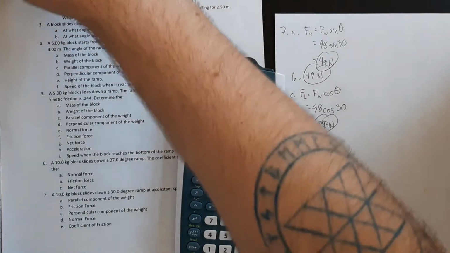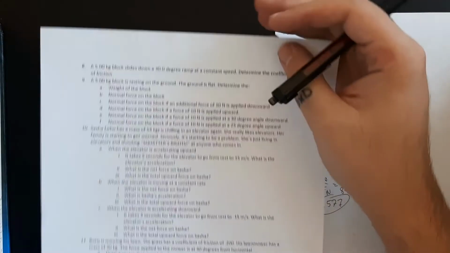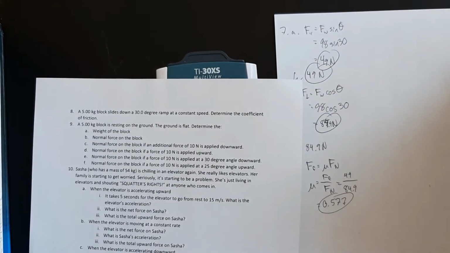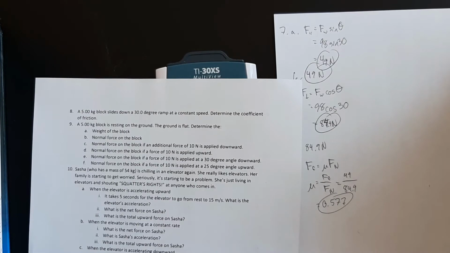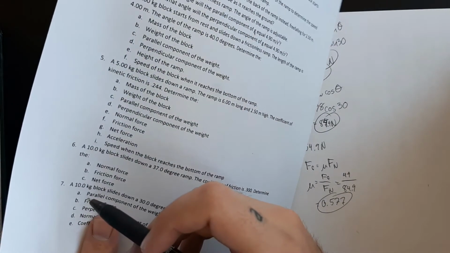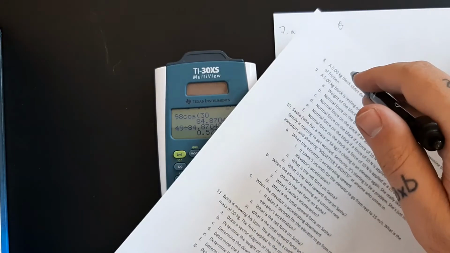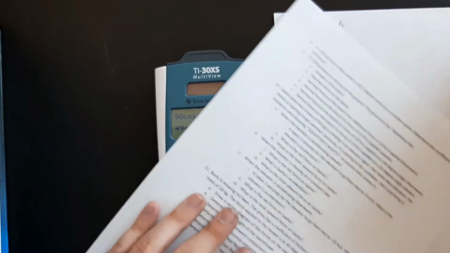All right, number 8. Okay, so this one's telling us that we've got a 5 kilogram block sliding down a ramp at 30 degrees at a constant speed, determining the coefficient of friction. Now, there is a trick that I want to teach you that might make things faster. These two ramps have different masses down them, 10 kilograms versus 5 kilograms, but other than that, they are the same. You have a 30-degree angle, and you're going at a constant speed.